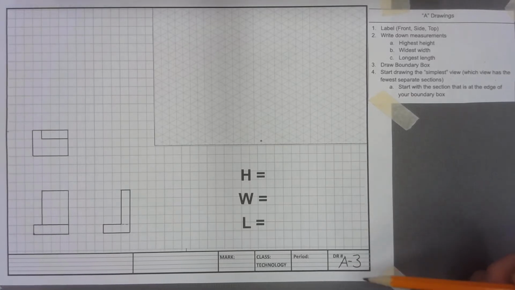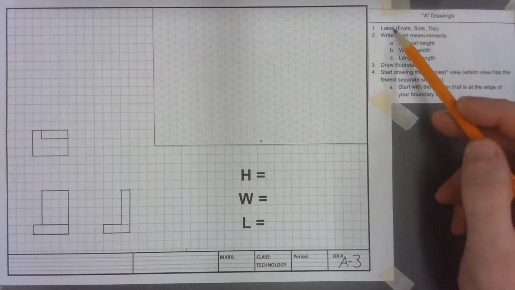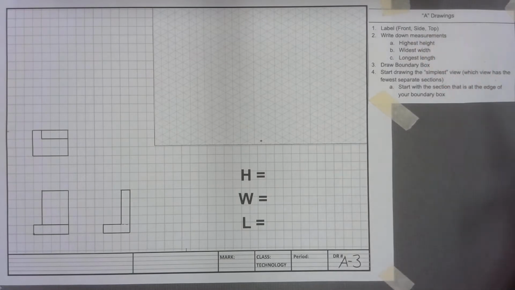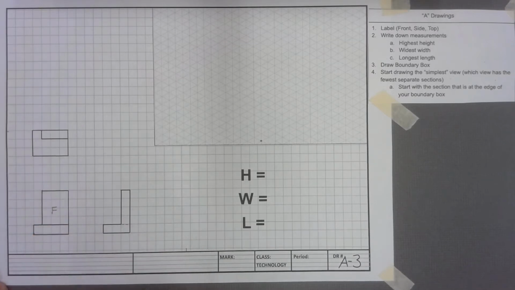So this is drawing A3. And with our A drawings, we follow these steps. So first, I'll label my front, side, and top. So in my front view, I have two separate sections. I have that face and that face.